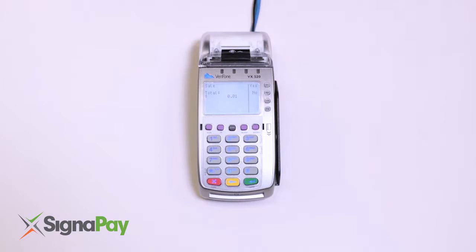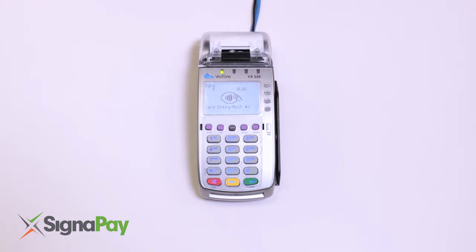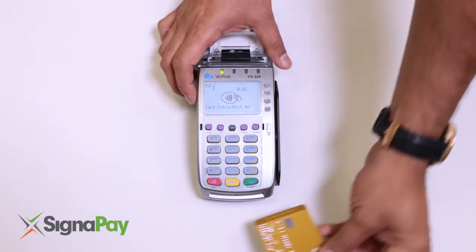Confirm your sell's amount by pressing the F as in Frank key next to yes or no. If it's correct, it's going to be F1 for yes. From here, you key in your card number or insert the chip card.